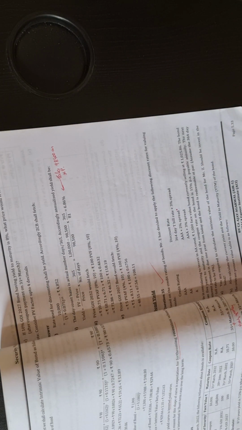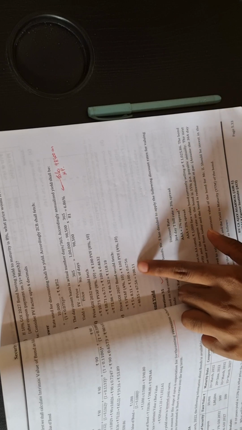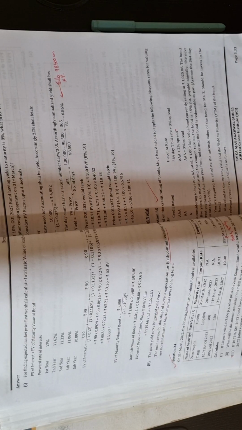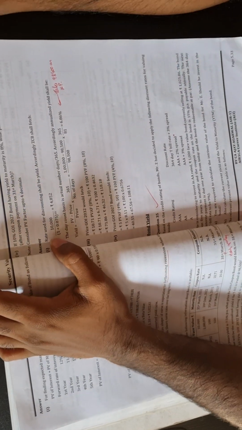Now we'll move on to bond yield. In bond yield, what we have to do here is find out our interest rate, in percentage. We are going to do a bond yield question, and this question we just have one point in it, so I'll explain to you.